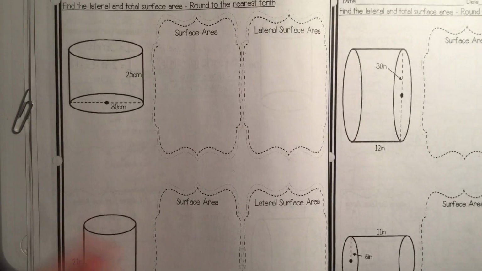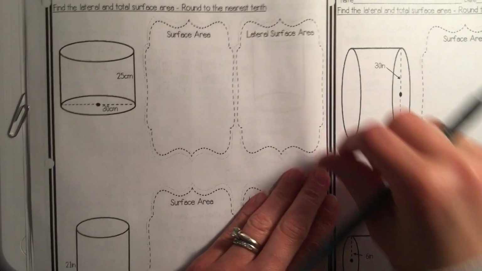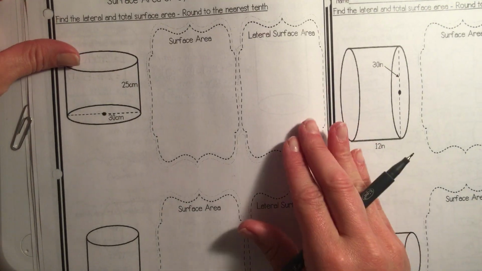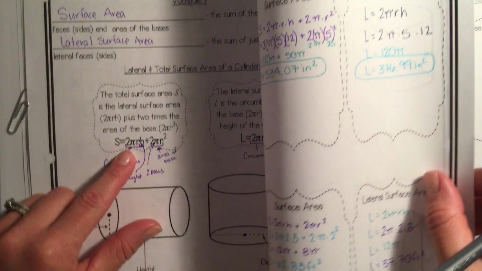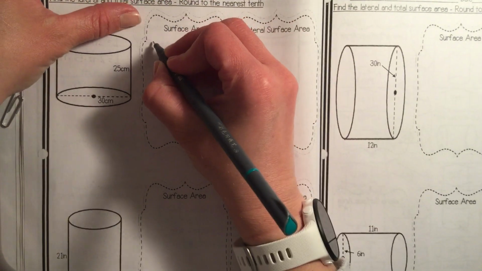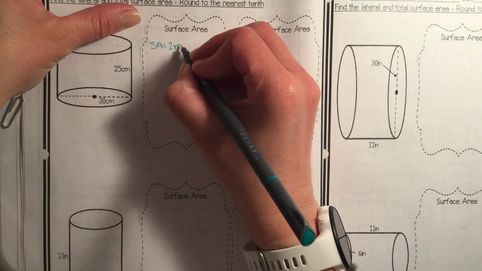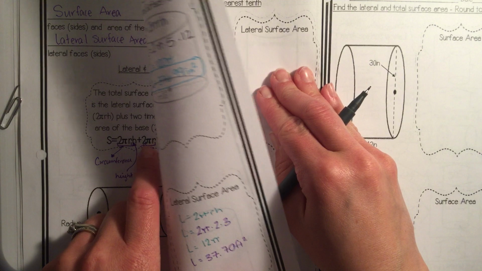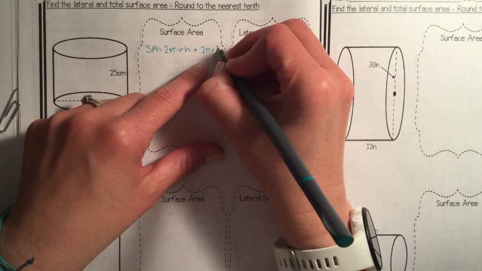I'm going to go through our formulas. These are formulas that I technically don't even have memorized. When I find the surface area of something, I always just break down the shapes. So I'm going to go back to my sheet. Lateral surface area is 2 pi RH. Surface area is 2 pi RH plus 2 pi R squared.